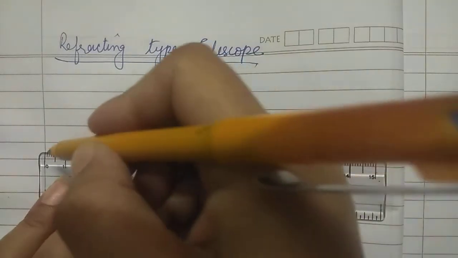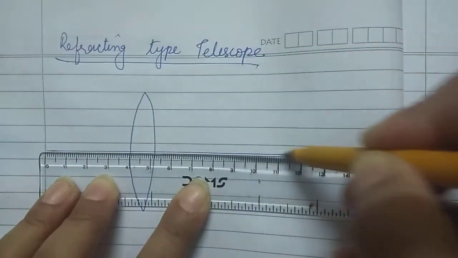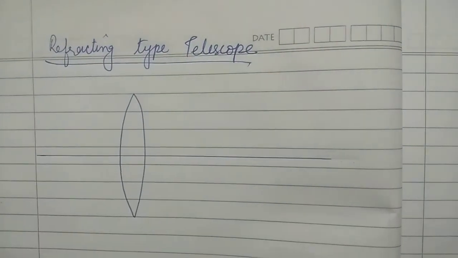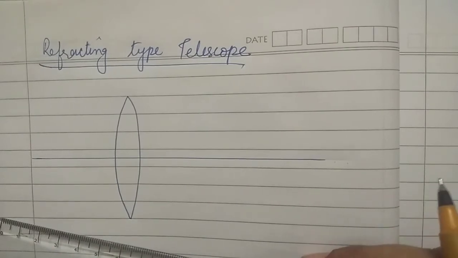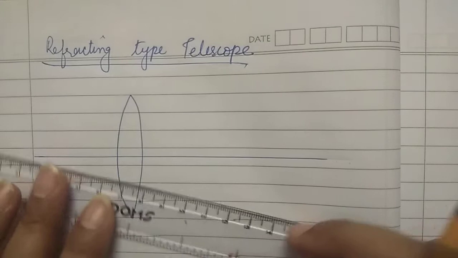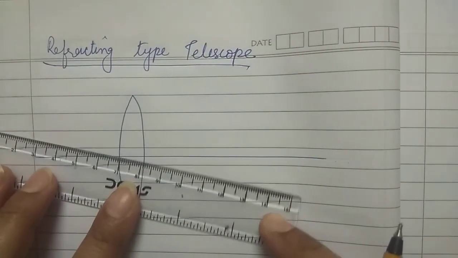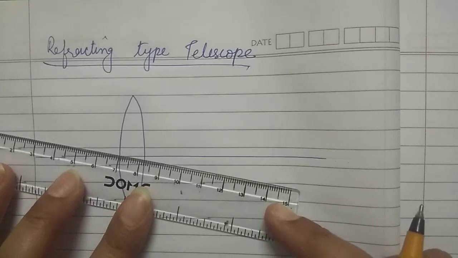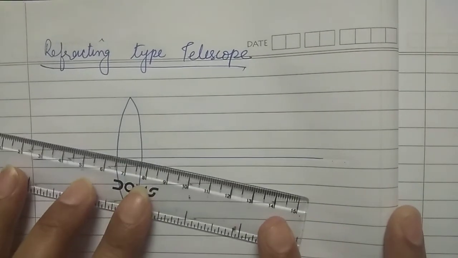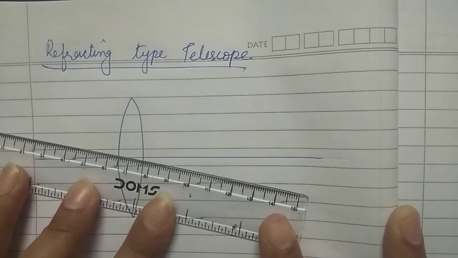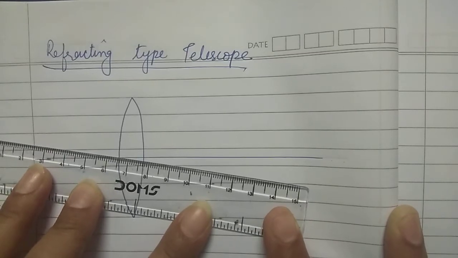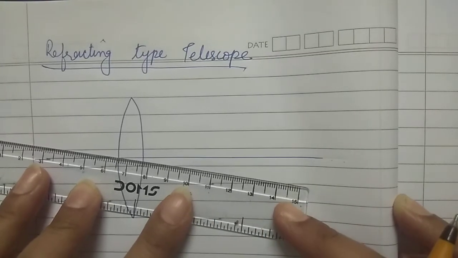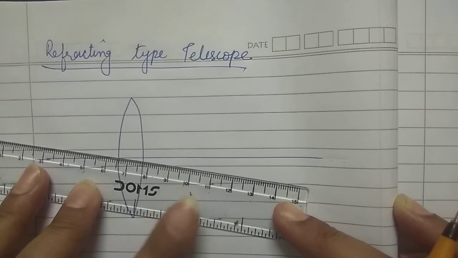So here also I am going to draw the principal axis first. This is the principal axis, and now you see the rays would be coming from a very far off object, meaning the object is at infinity. So rays are coming from an object lying at infinity, and here we'll draw the parallel beam of light incident on this objective. As we have discussed, the objective is of larger focal length and larger aperture, so we have to make the eyepiece a little smaller.